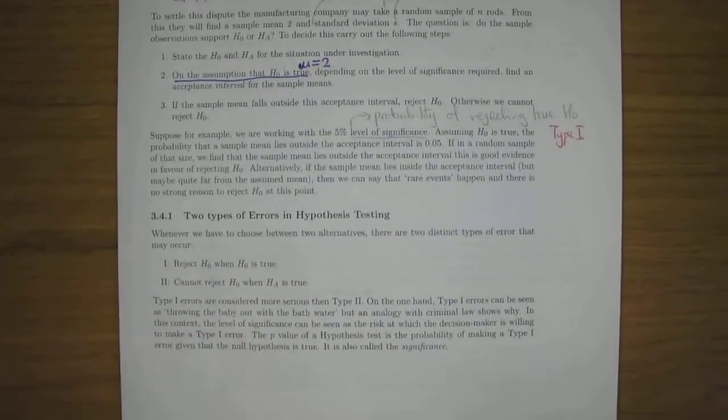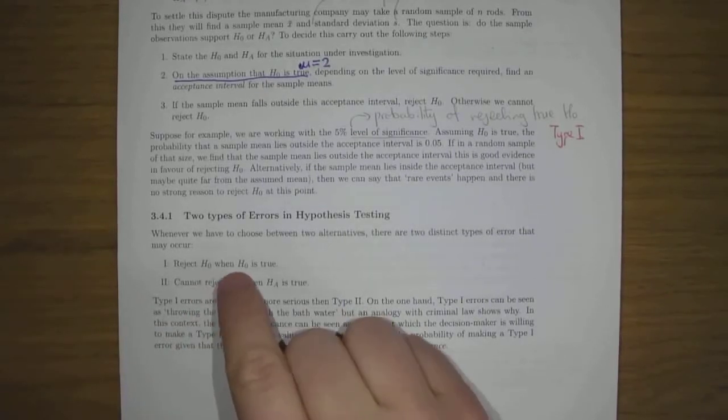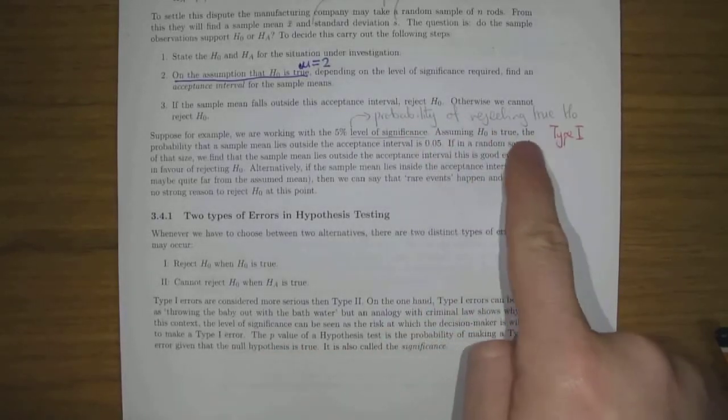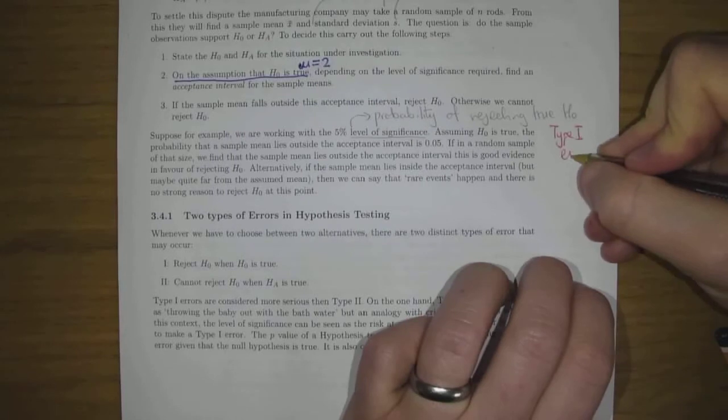So there are two types of error. The first is you reject the null hypothesis when it's true. It's like throwing the baby out with the bathwater. It shouldn't happen that much, and it's considered more serious, and we'll see why on the next page. And then type 2 is usually considered not as serious. Here the p-value is the probability of making a type 1 error. Probability of rejecting, so probability of a type 1 error.